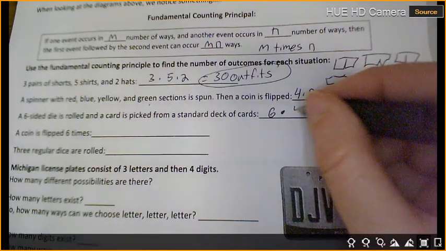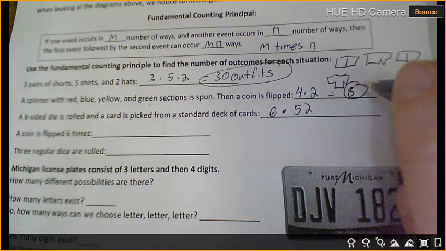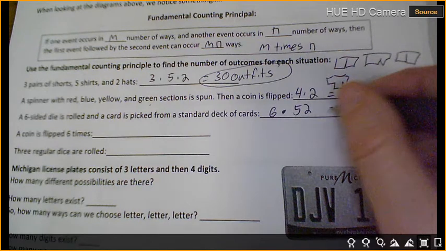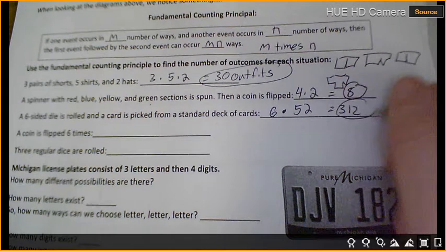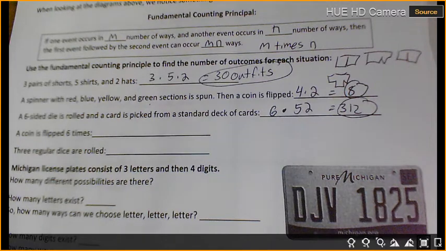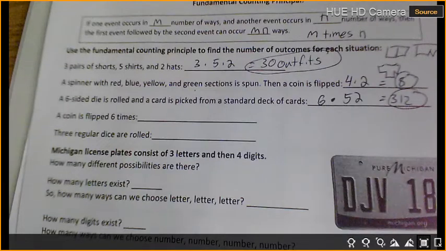So that's how we did 6 times 52, giving us 312 different possibilities. Why do you know that by heart? Okay. So, this one confused me for a second and I had to look at it again.